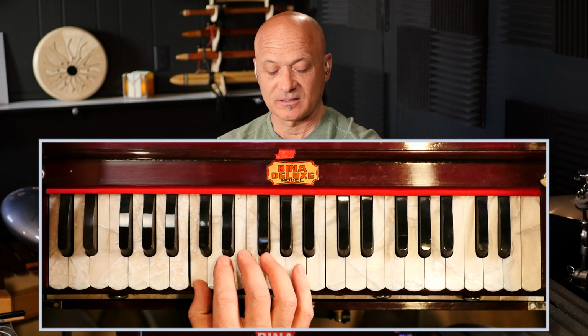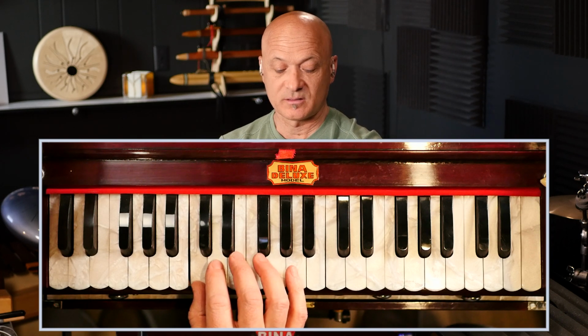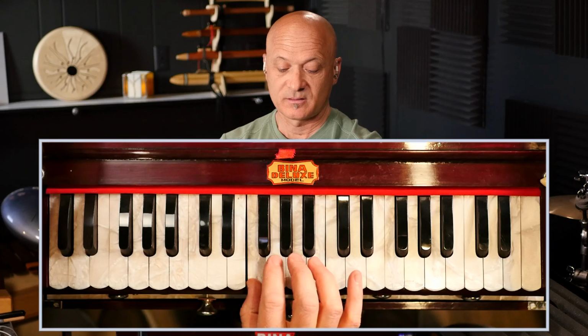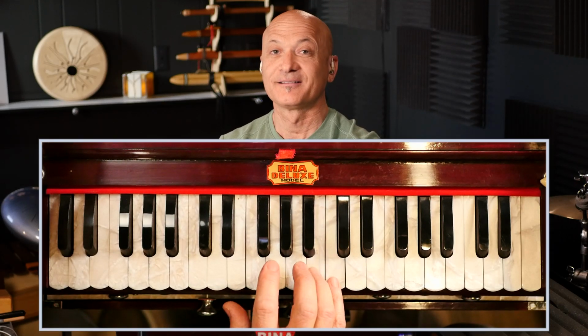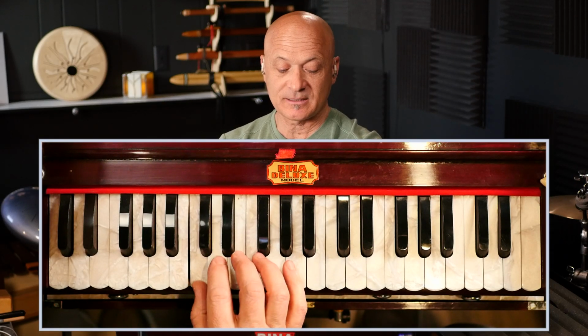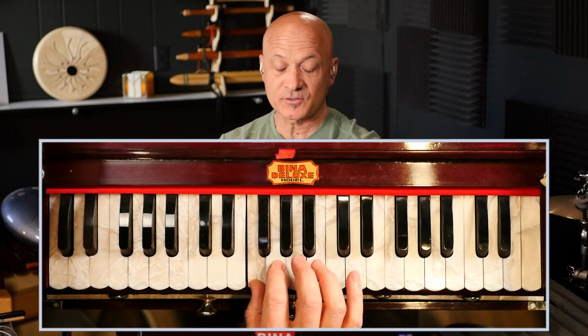So if we start on C and we go up, C, D, E, F, G, A, B, C. That's what we call a major scale. This is the C major scale.